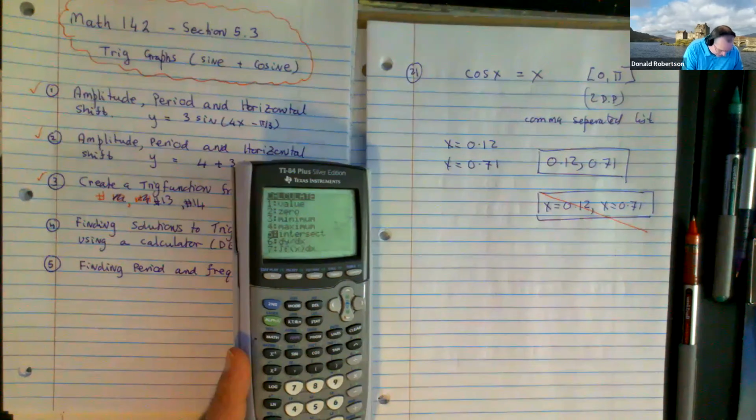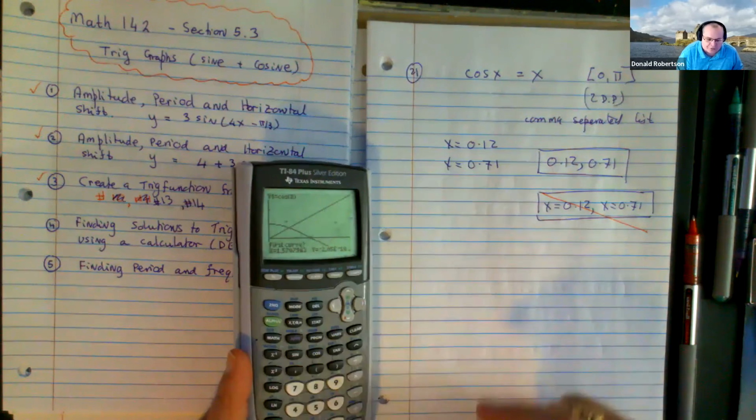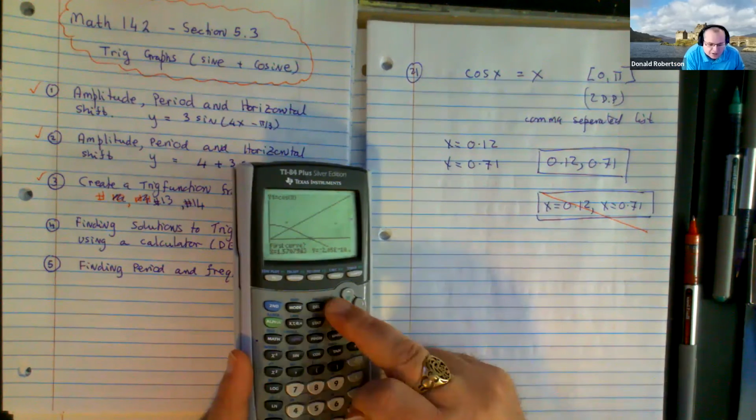I'm about to hit enter. And you will see it will ask you first curve. Don't worry about the numbers, that's not important. If I move my little cursor, do you see I am on first curve? You see as I drive along my little car, you can see I'm on the cosine.